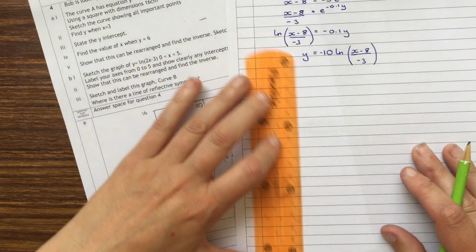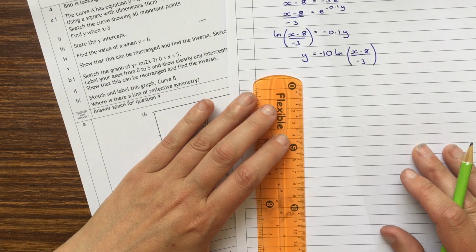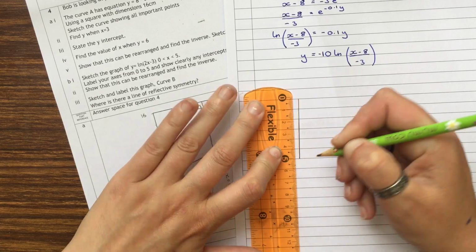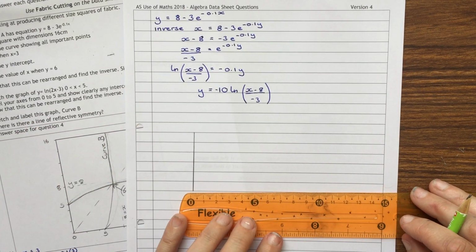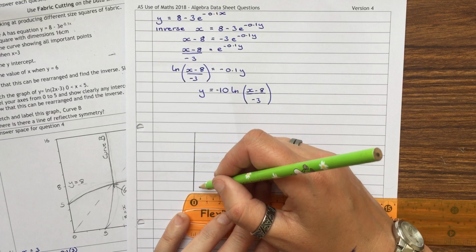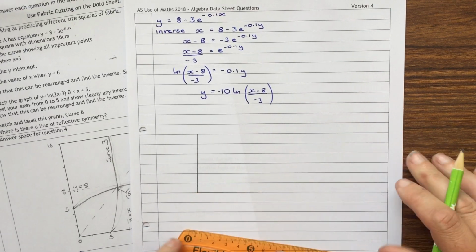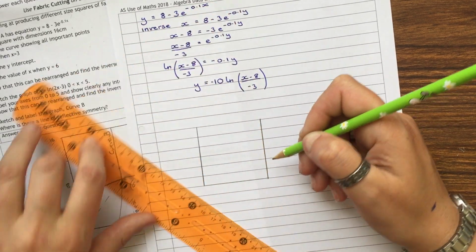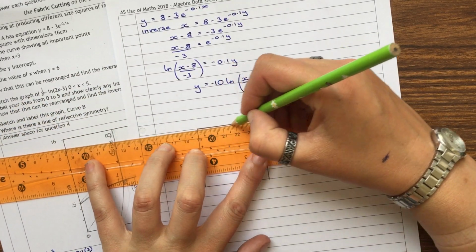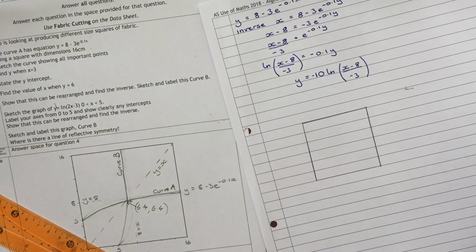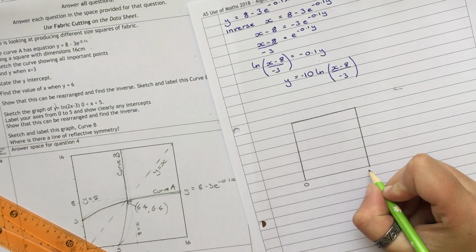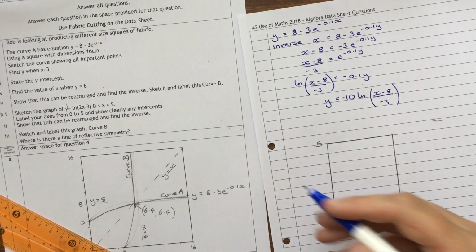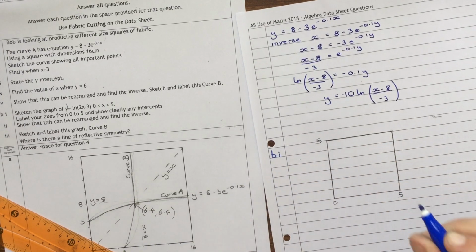So if we go for one that is 5 by 5, so that's 0, that's 5, that's 5, and that is in B1.